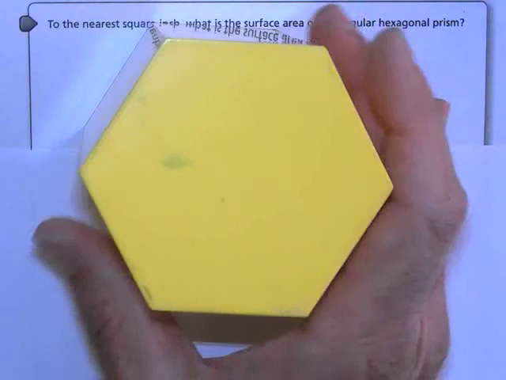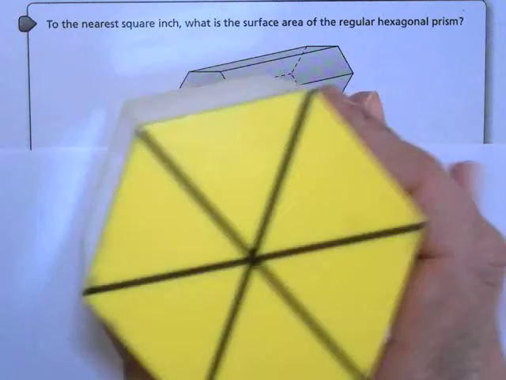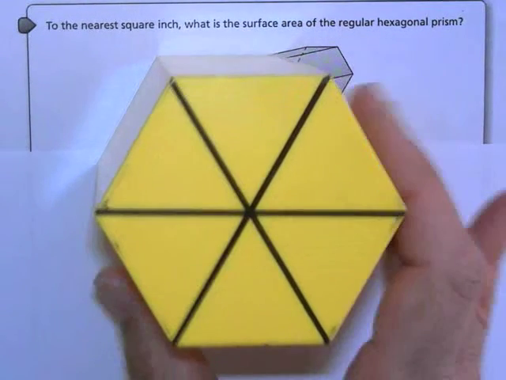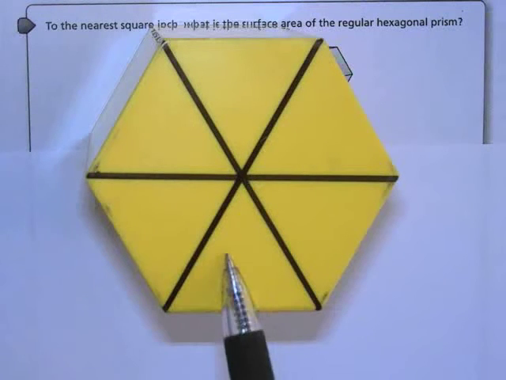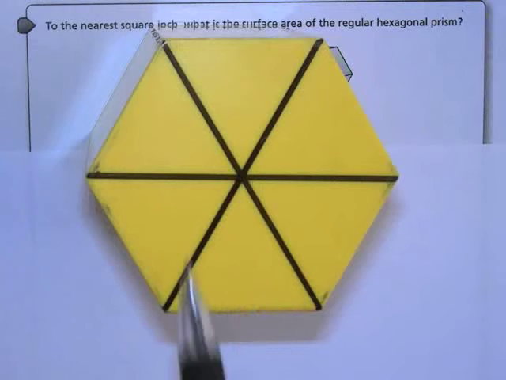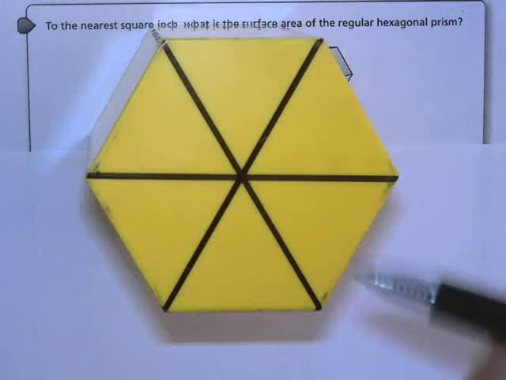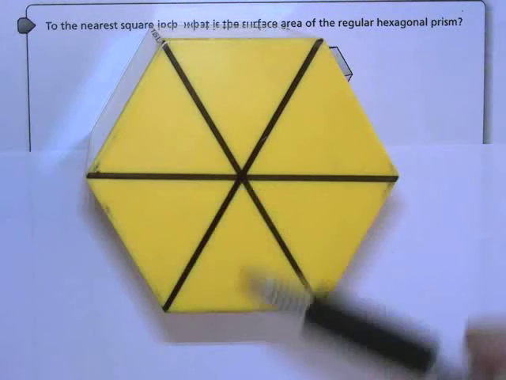And check this out. There's something very interesting about a hexagon. A regular hexagon can be divided into 6 triangles, and these 6 triangles are congruent. They are all identical. Therefore, if I can find the area of one of the triangles, I could then multiply that area by 6, and I would know the area of this hexagonal face. In order to do that, I'm going to need to know this dimension, which would be the base of the triangle, and the distance between here and here.